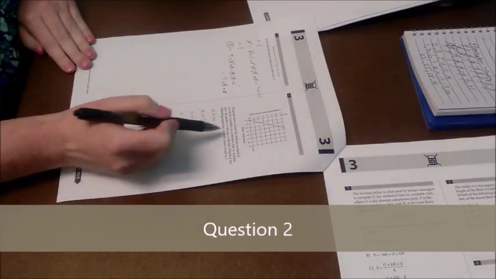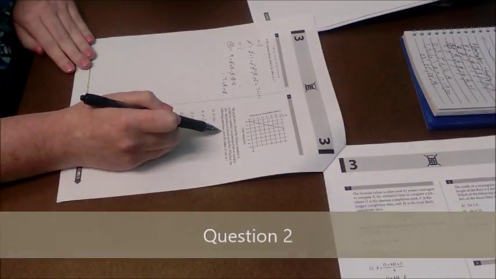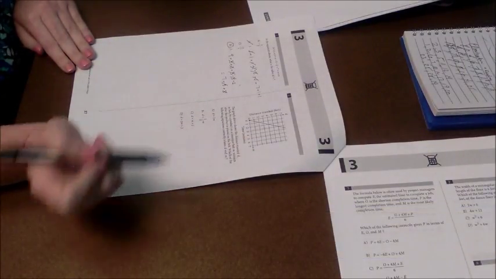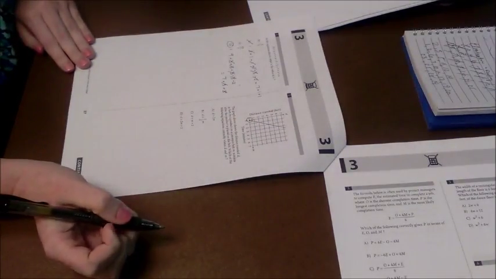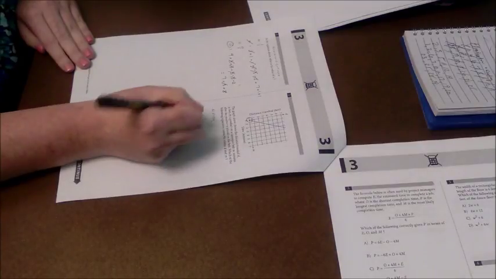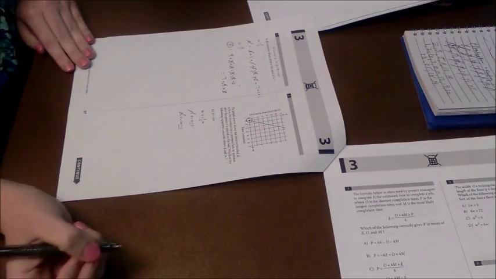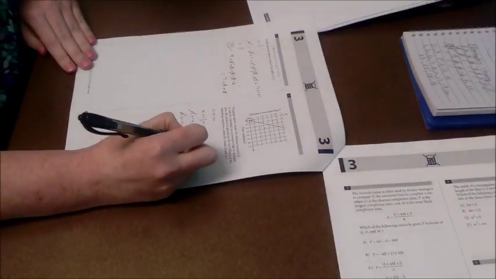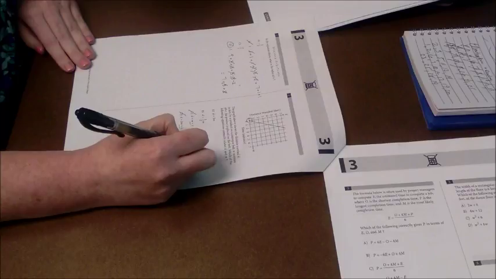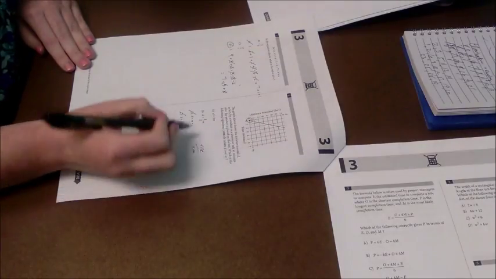On number 2, just by looking at our graph, we can eliminate 2 of the equations for the relationship between D and M. Our intercept is at the origin, so that means our intercept is 0. So C and D, which have +2 at the end, cannot be our answer choice. And now we're just left to figure out the slope of the line, which when you remember that slope is rise over run, so it goes up 2 and over 1, so our answer is A.